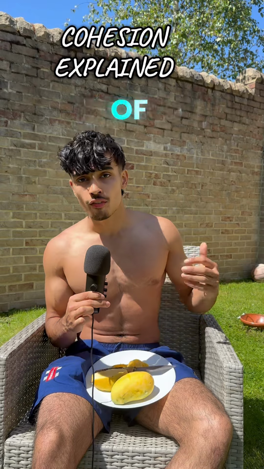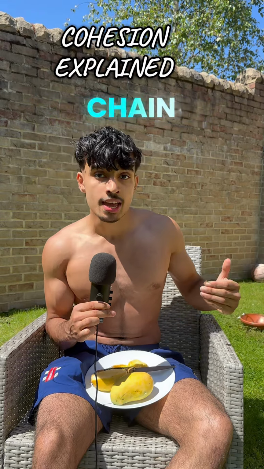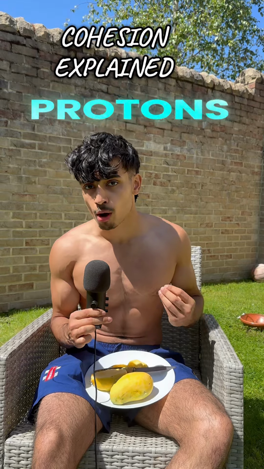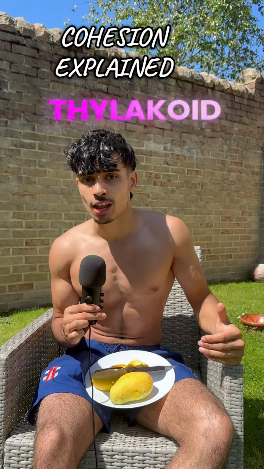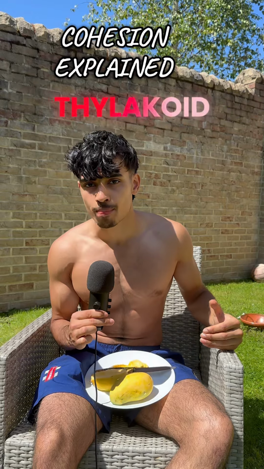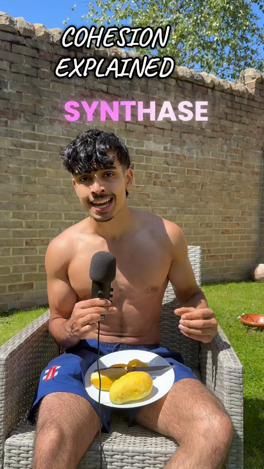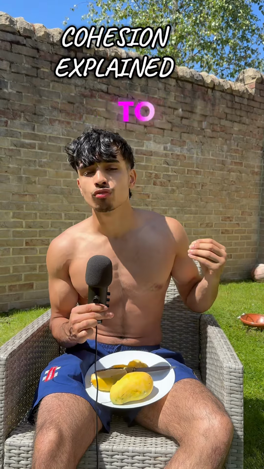This energy of electrons jumping between carrier proteins and moving down the electron transport chain is used to actively transport protons from the stroma to the thylakoid membrane. This now means there's a high concentration of protons in the thylakoid membrane, to which they diffuse down a channel protein called ATP synthase, which reacts ADP and Pi together to form ATP.